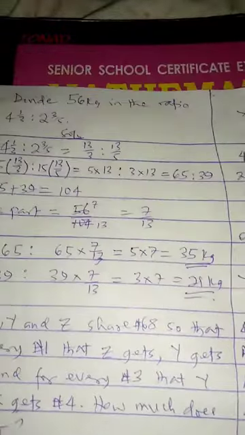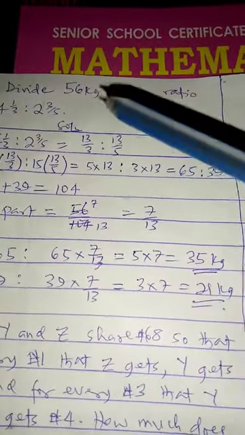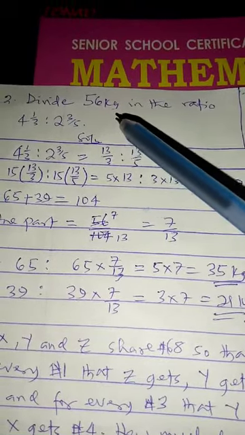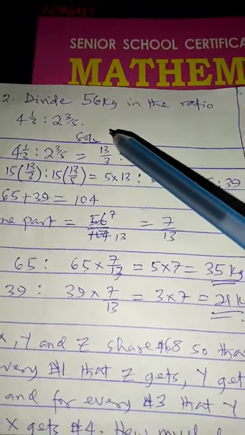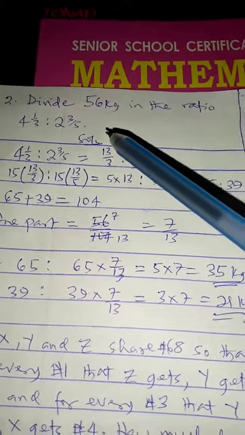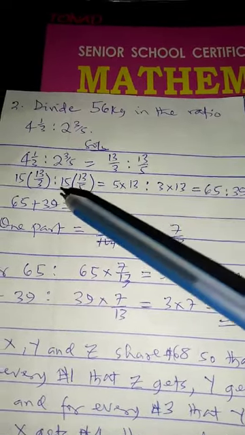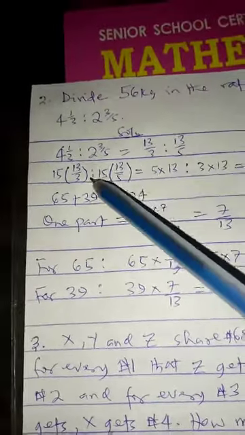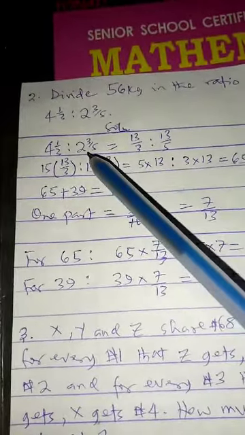Similarly, when we go to example 2, you are to divide 56 kg in the ratio 4 and 1 over 3 to 2 and 3 over 5. The first thing you do, you convert these fractions to improper fractions.